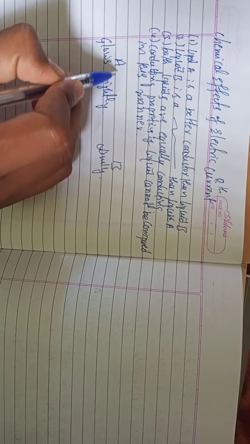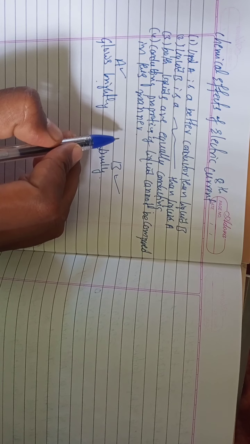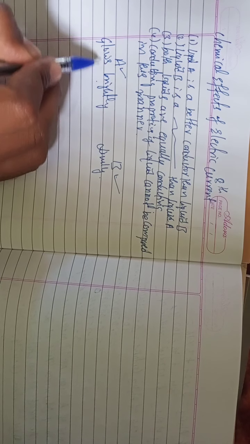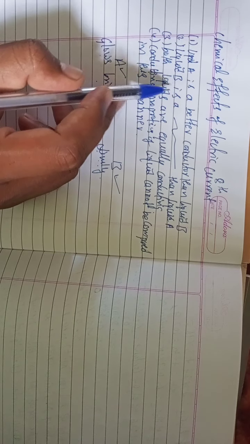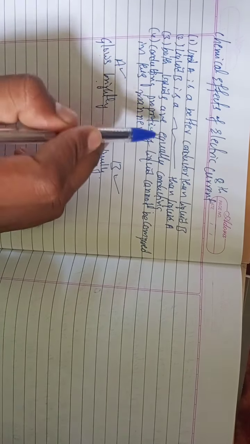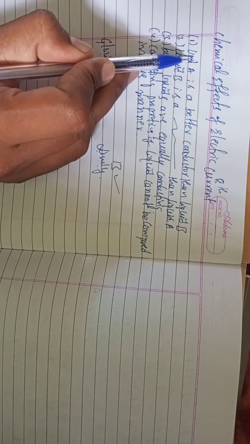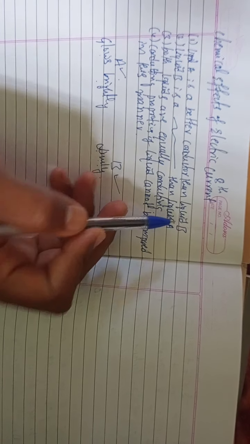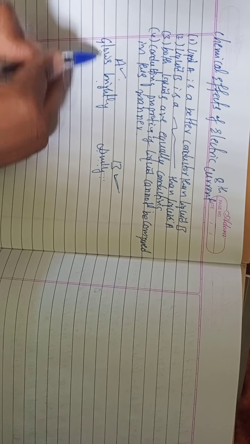So you would conclude from this physical property, glows brightly and glows dimly, you can understand which liquid conducts more electricity. Liquid A is a better conductor than liquid B. So in B the bulb glows dimly and in A it glows brightly.